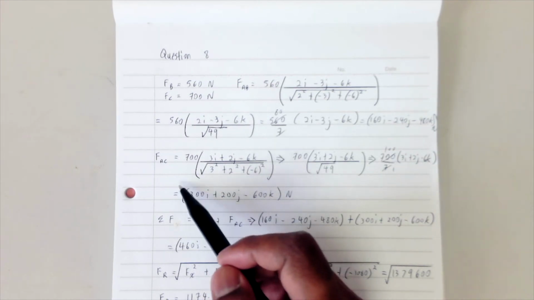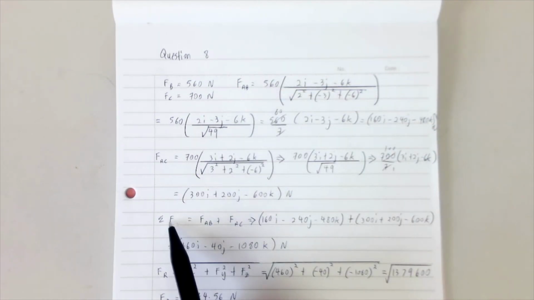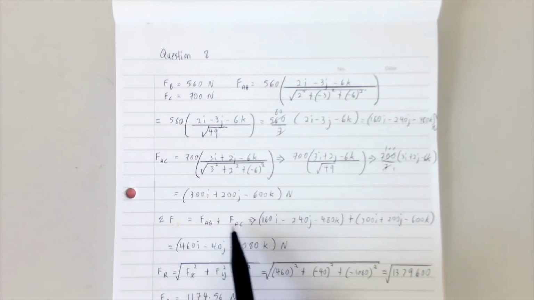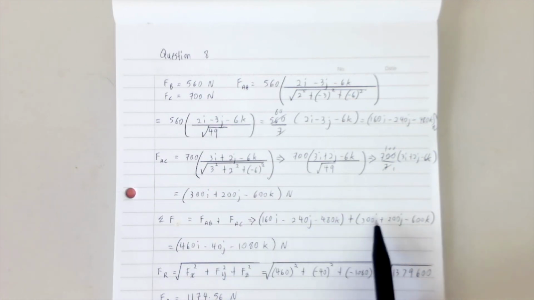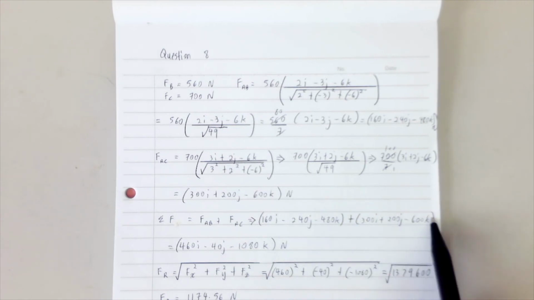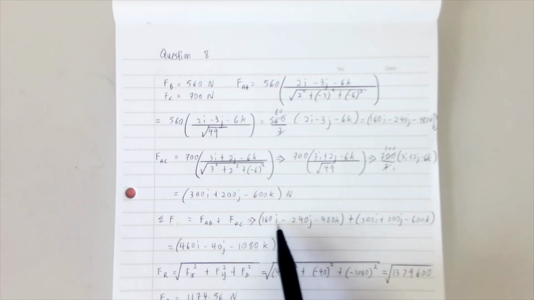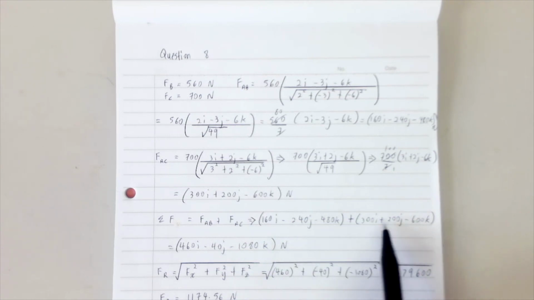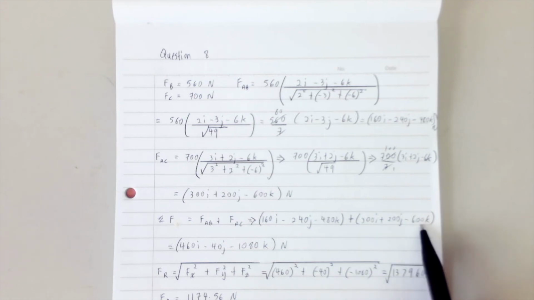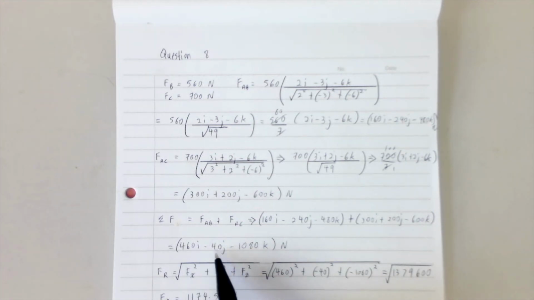Once we have FAB and FAC, now we are going to sum them up. So 160 plus 300 for i, negative 240 plus 200 for j, negative 480 minus 600 for k. So we got 460i minus 40j minus 1080k in Newton.